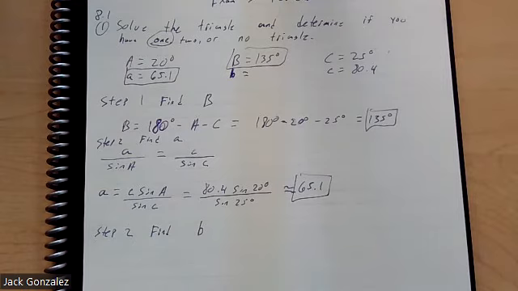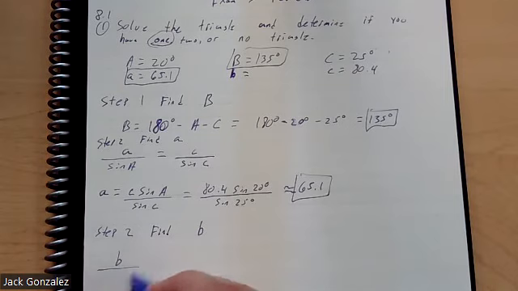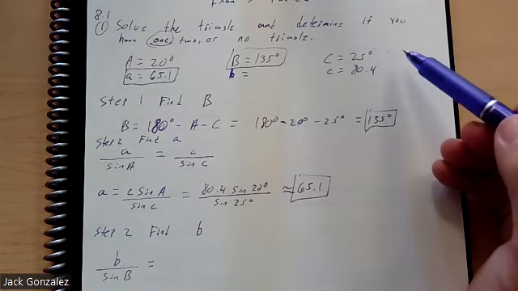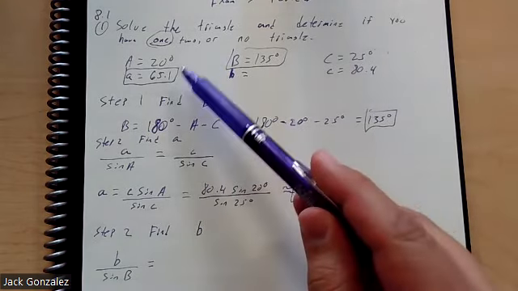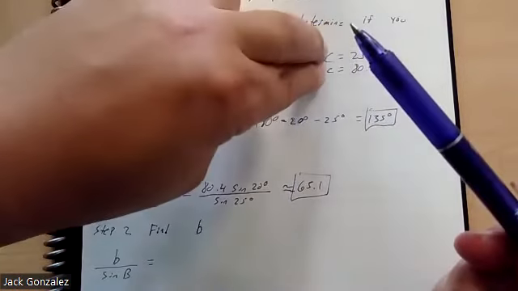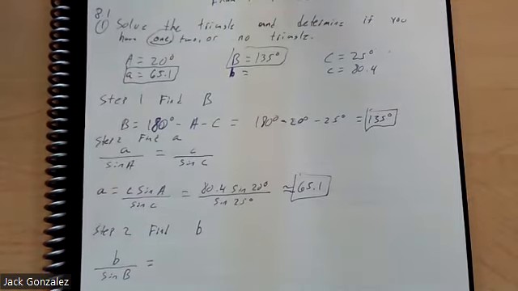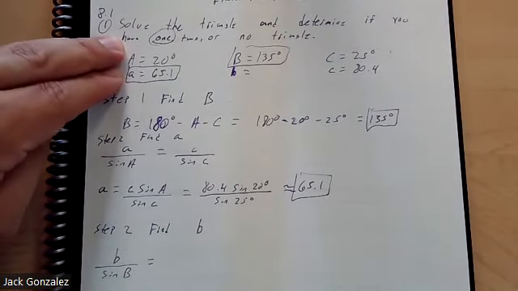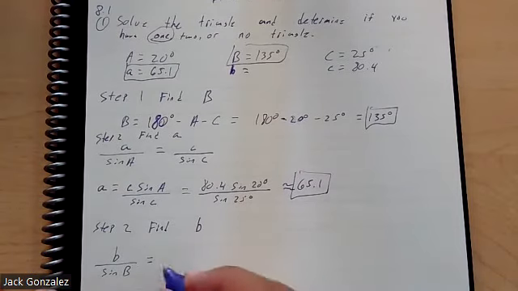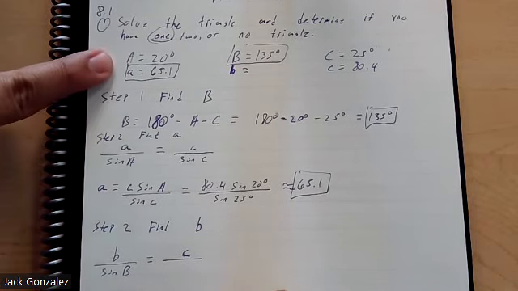So start with little b over sine B equal to the pair that has both. Always use the one that was given. I don't recommend using the one that you found, even though this is a complete pair now. This was given, so there's no way it could be wrong. If I use this and I messed up along the way, then I'm going to mess this up, right? So it's just extra safety. Also, it could be more rounding in things that you find.